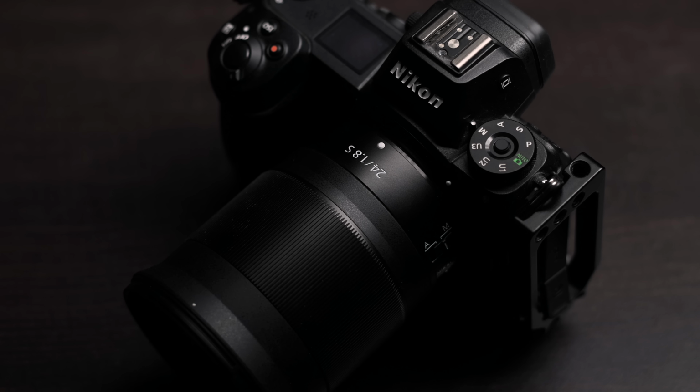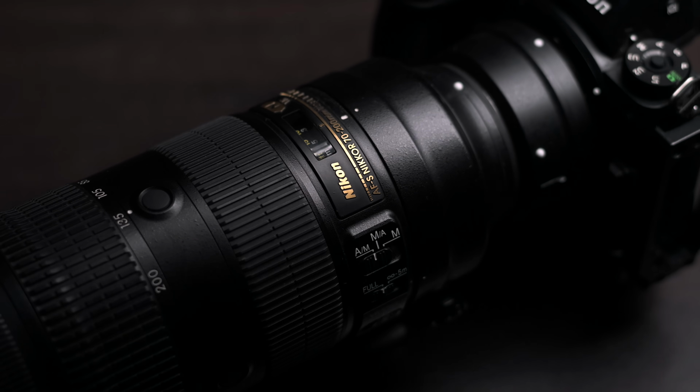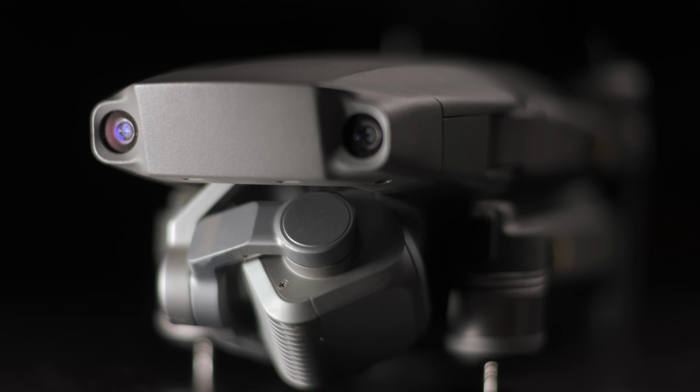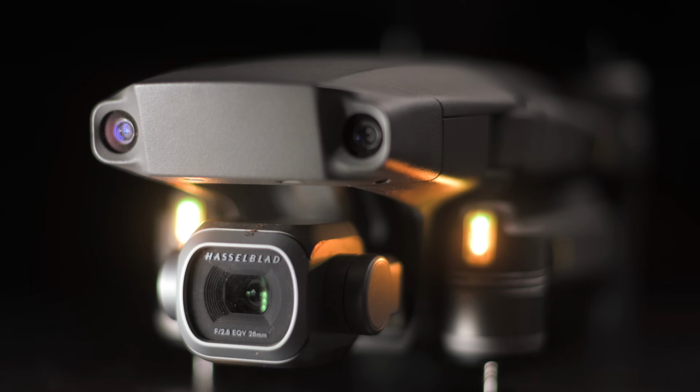Talking about camera gear, we shot this video completely on the Nikon Z6. The lenses that were used were the Nikon 24mm 1.8, the 70-200 2.8, and for some shots I also used the Tamron 15-30mm f2.8. There were only a couple of drone shots for which I used the DJI Mavic 2 Pro. There will be people commenting that, Saurav, you have all this amazing gear and that's why you could shoot amazing videos. That's not the case.